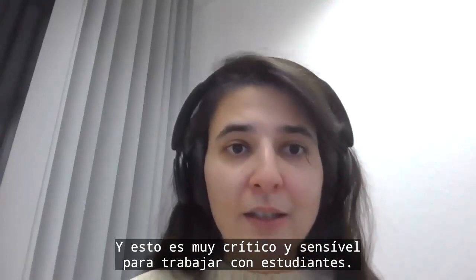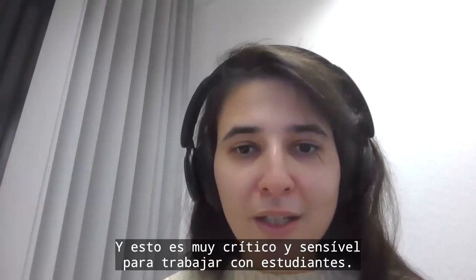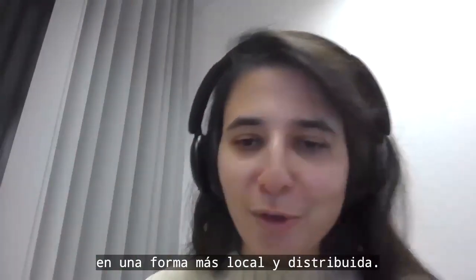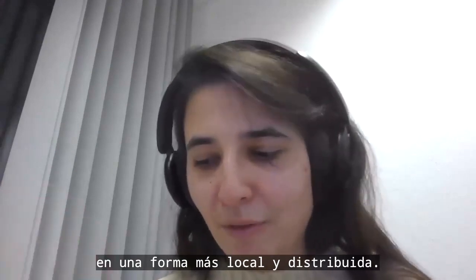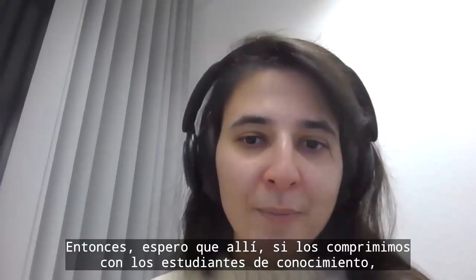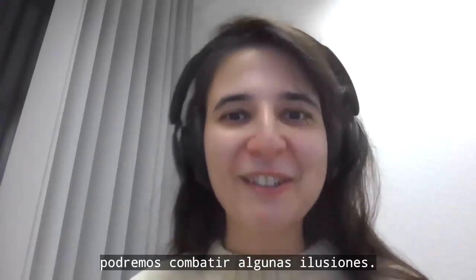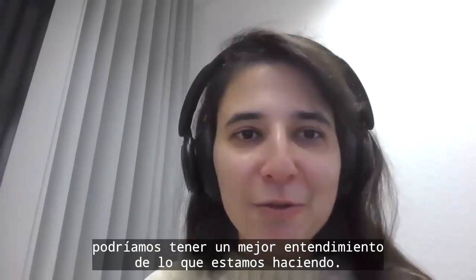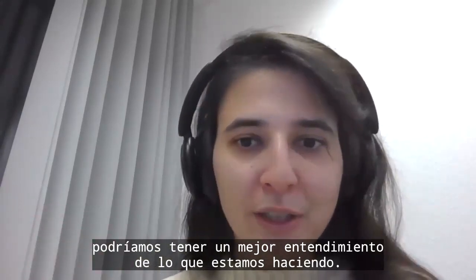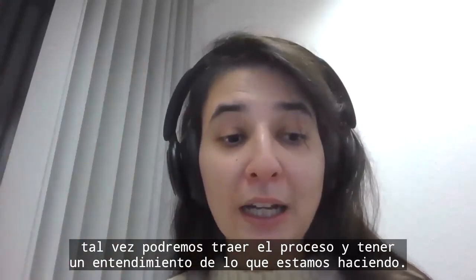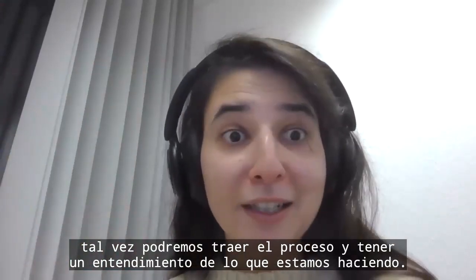And this is really critical and sensitive for working with students. We try to do all of this on a more local and maybe distributed basis. So hopefully, if we combine them with knowledge graphs, we will be able to tackle some hallucinations. Or if not, we will at least have a better understanding of it. Because if we compute it, maybe we can track down the whole process and understand what it is doing.